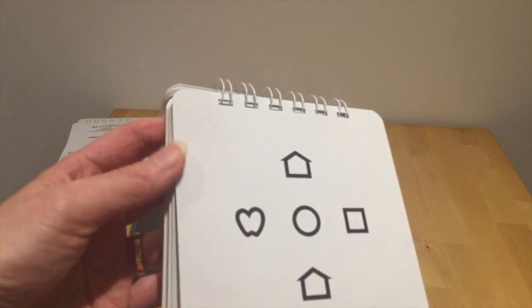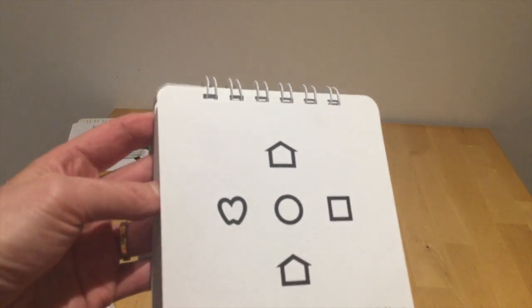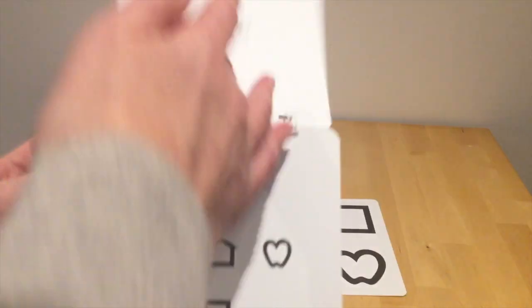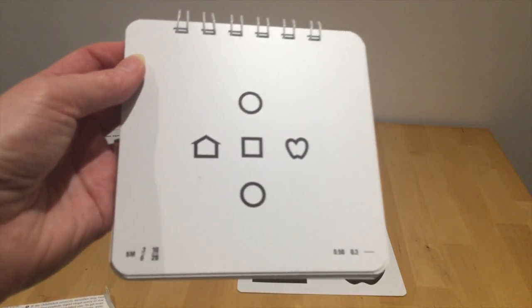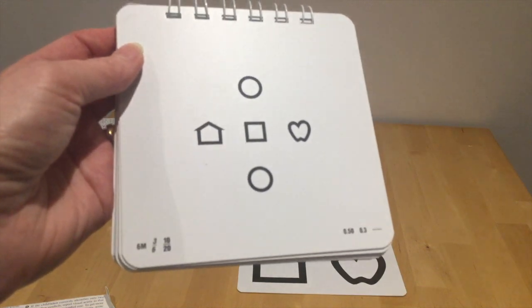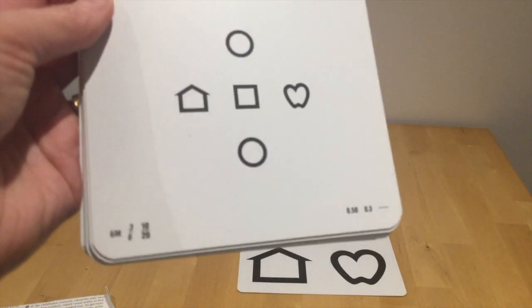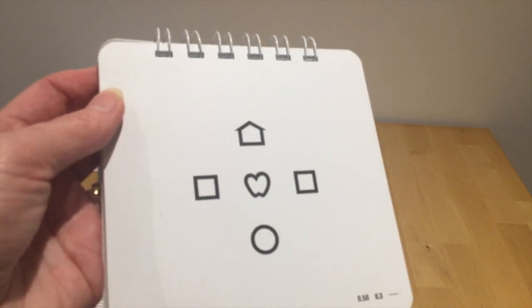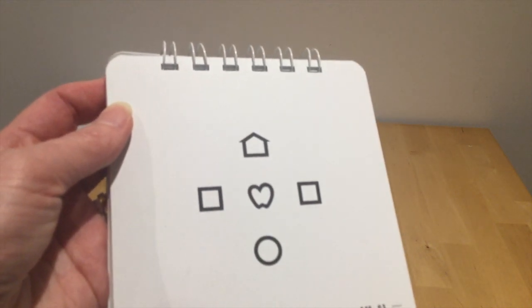So 3 over 7.5, what's the one on the left? It's the heart. So you might want to flip on. Still 7.5. So 3 over 6, what's the symbol on the left? It's the house, and maybe they're struggling a little bit. So maybe you want to ask the next one, and maybe they think that that's a house as well.